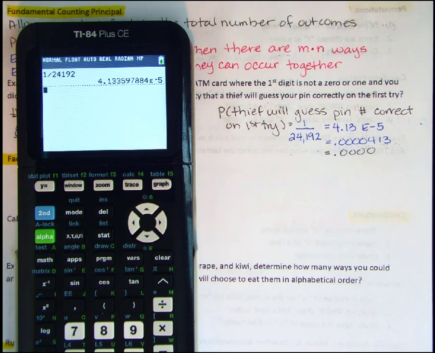In conclusion, the more difficult your PIN number, the more difficult it is for a thief to be able to guess it correctly on the first try.